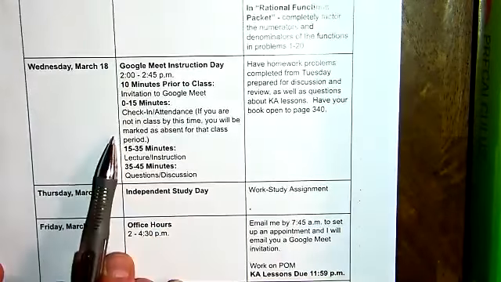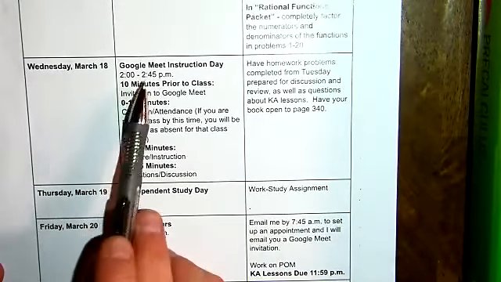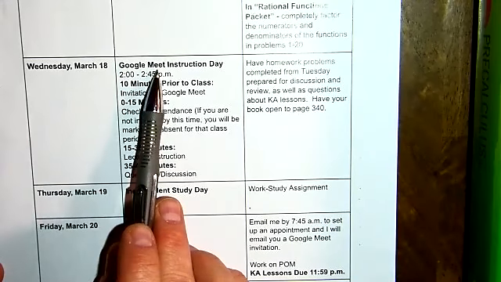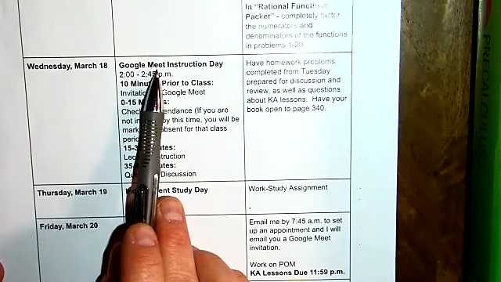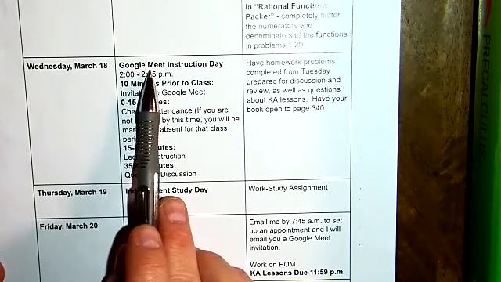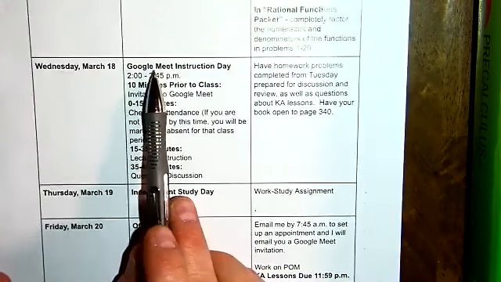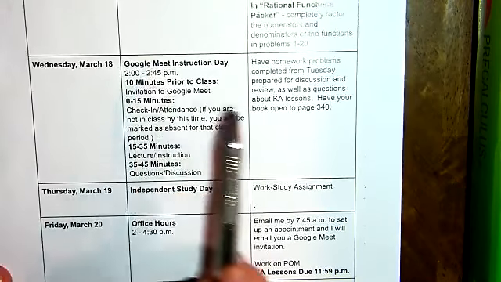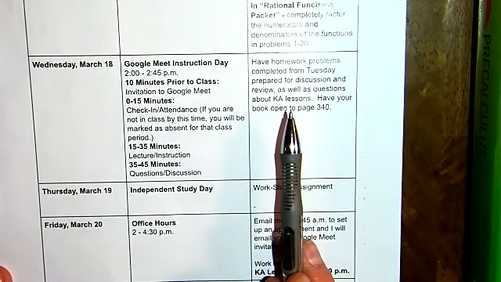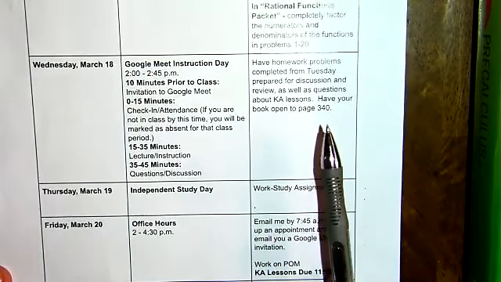On Wednesday, we will have our class day. Just a note about this Google Meet issue: we're having some issues getting connectivity with that, so I'm pretty sure I'm going to be switching over to Zoom instead of Google Meet. It's still a free app for you to connect to, but please look for a video from me tomorrow about how to do that. Make sure you've looked at the homework and the Khan Academy lessons in your book, and have that ready.